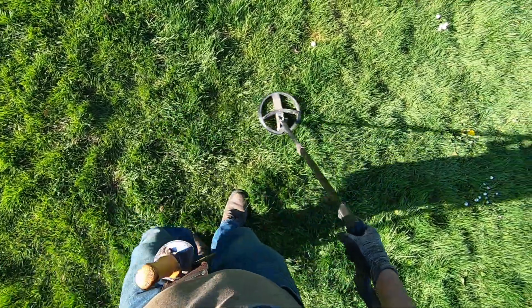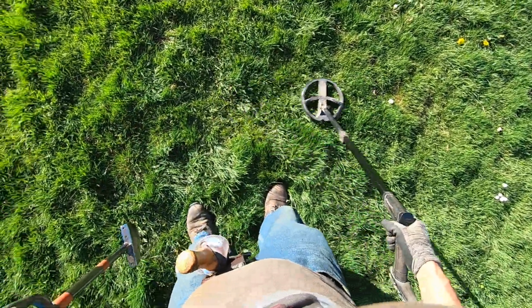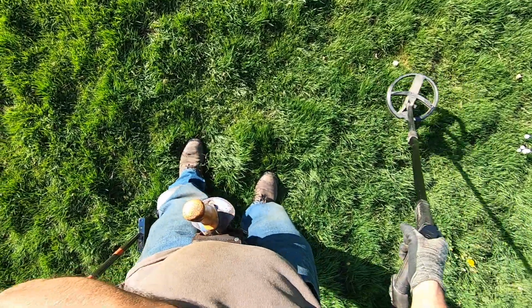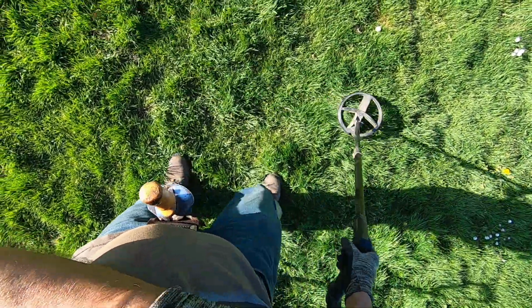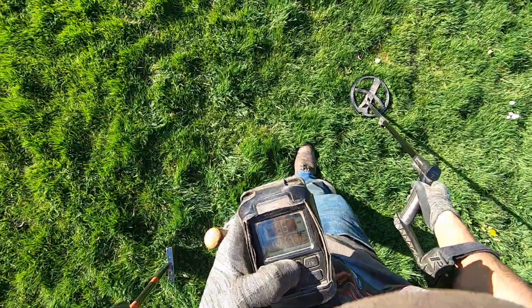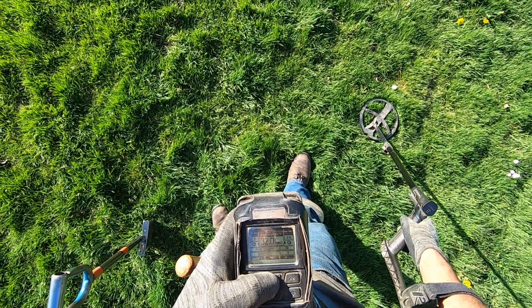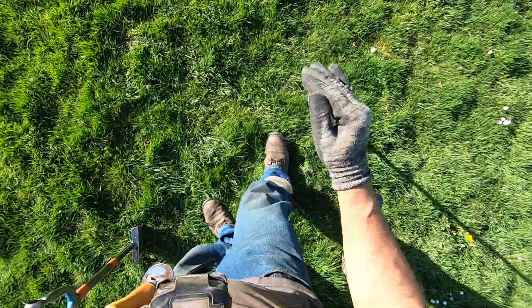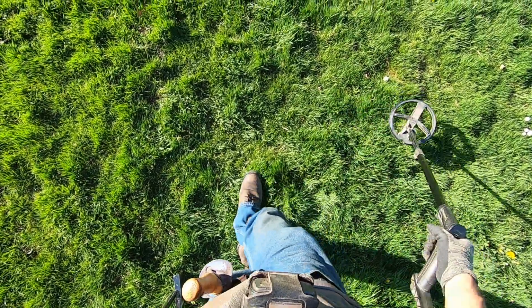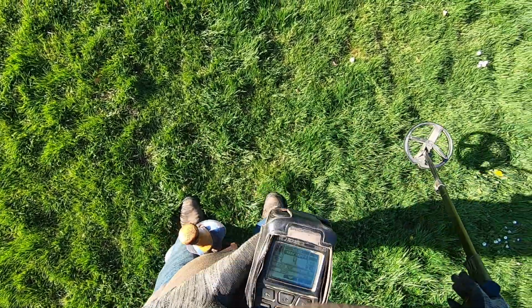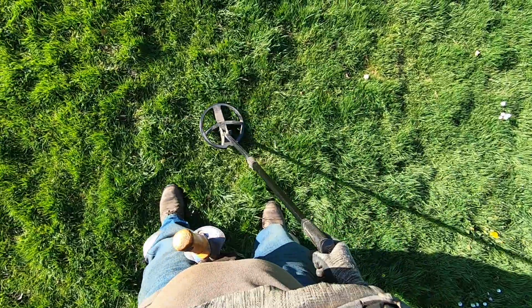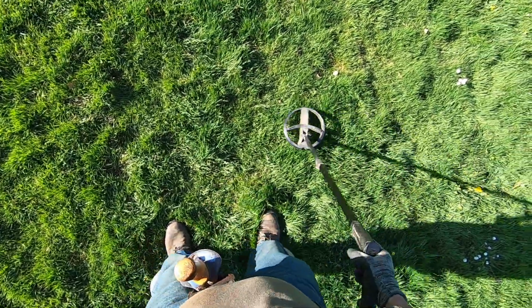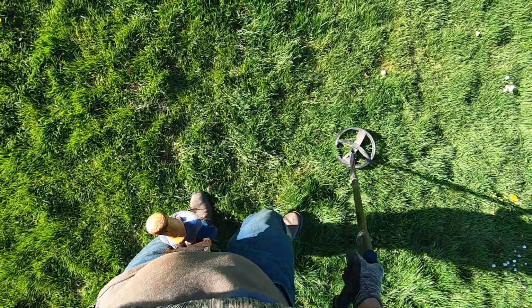Listen to that. Just a whisper. Listen to this target. Very deep target. Okay. Go to the reactivity here. I'm at reactivity 5 here, so I probably lose a little bit of depth if I go up that high. Here's 4. Yeah, it's a lot stronger. Here's 3.